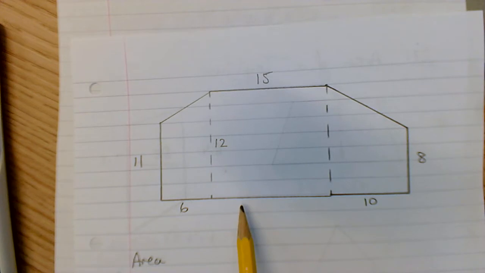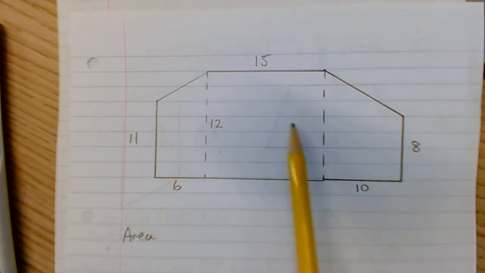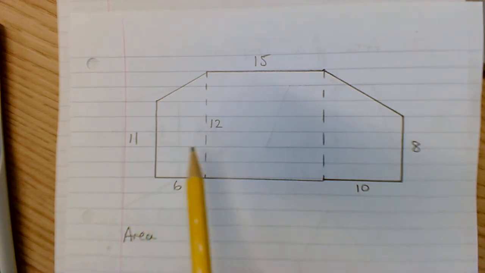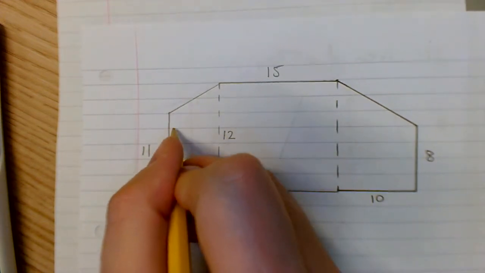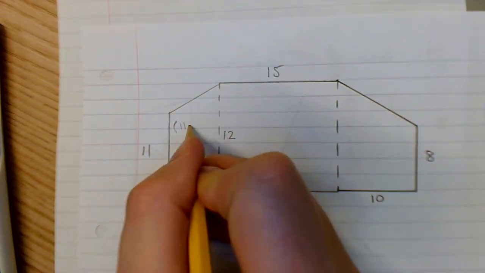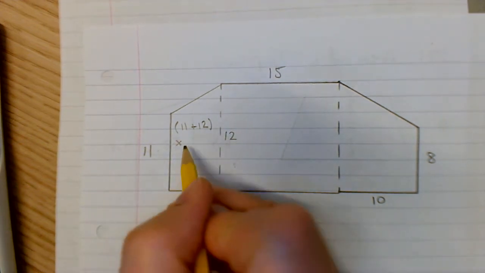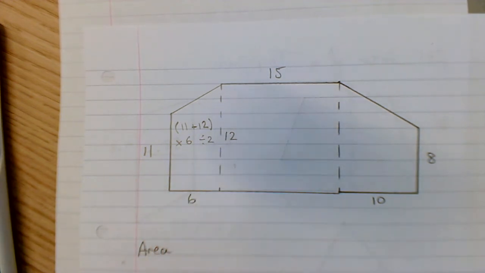So that's page 1. Page 2, I've got this weird shape. It's a compound shape, so there's a trapezium on its side there, there's a rectangle here, and there's another trapezium over here. So the trapezium rule is add the parallel sides. These are the two parallel ones. So for this one, it's going to be in brackets 11 plus 12. And then I'm going to multiply by how far apart they are, so I'm going to multiply by the 6, and then I'm going to divide by 2, because that's how you do it with trapeziums.